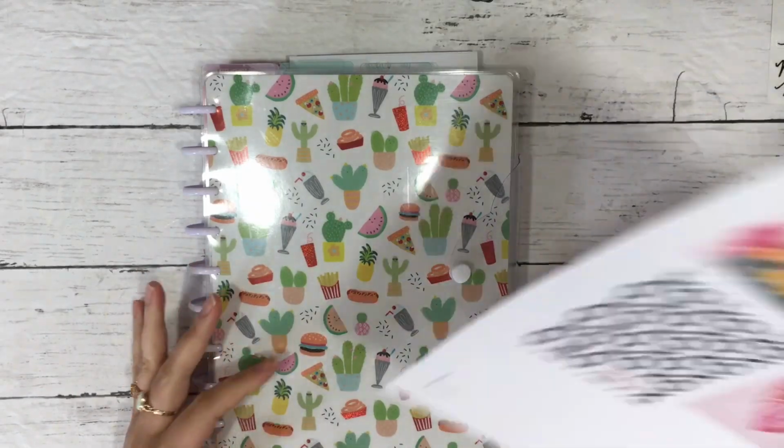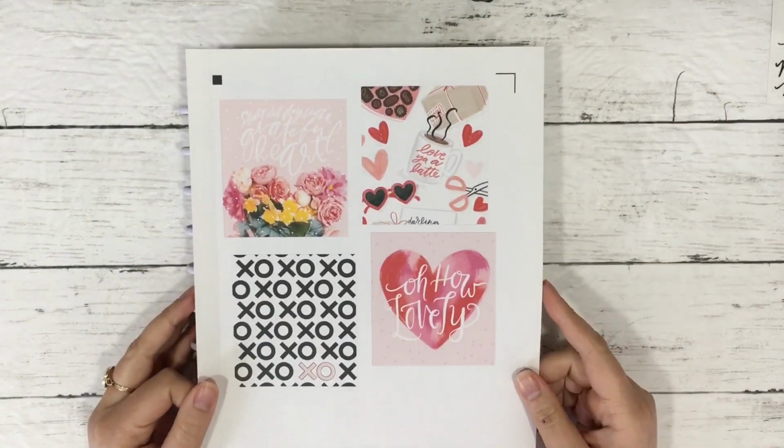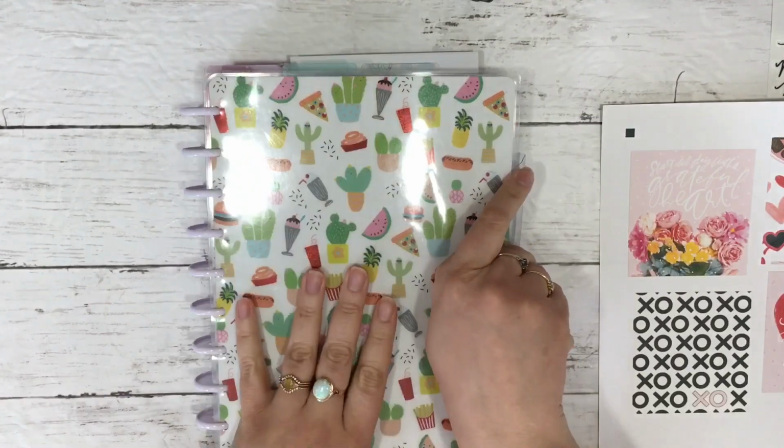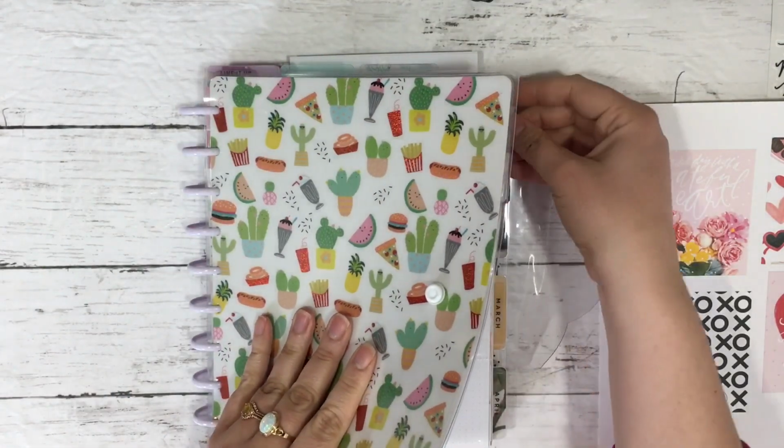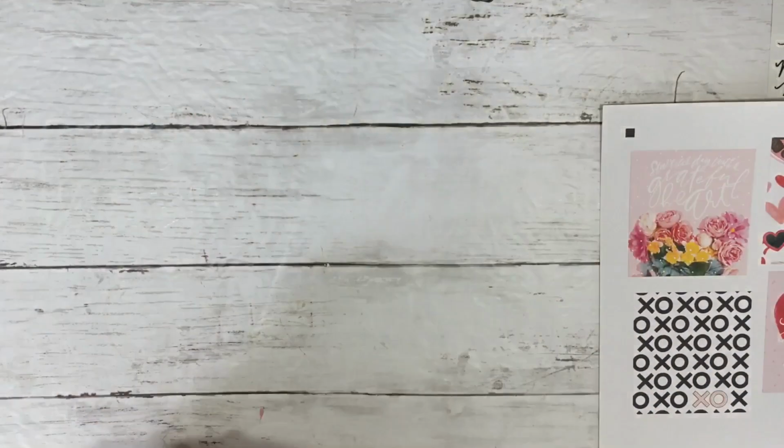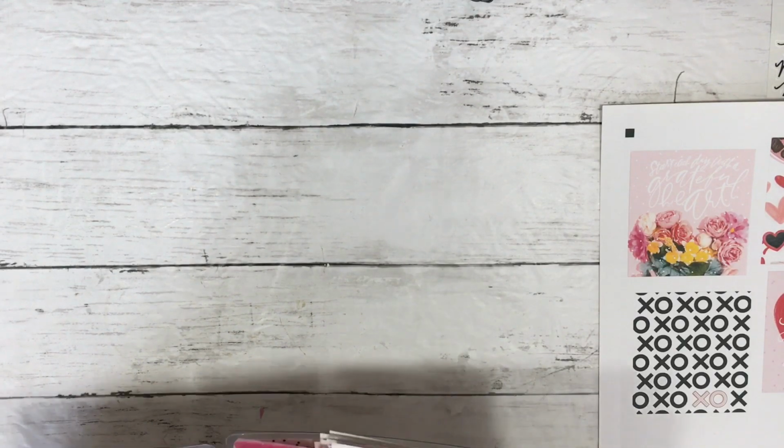Hey guys, it's Mo, and I have something really creative to share with you using these little printable Valentines that the Happy Planner sent out at the beginning of February, and it is to create a currently page using part of a dashboard layout. So I did one for January that you will see here.